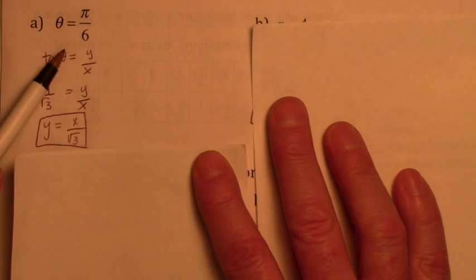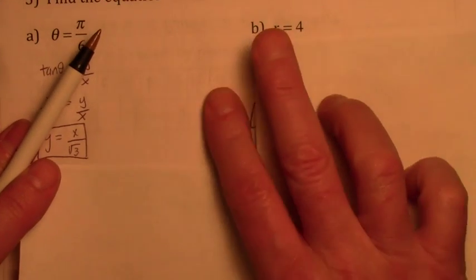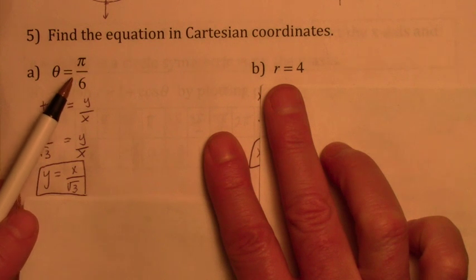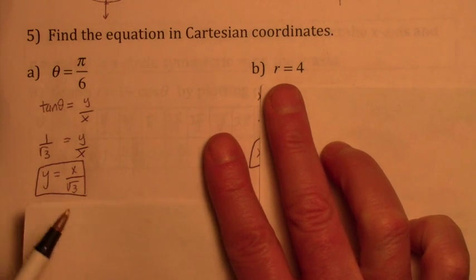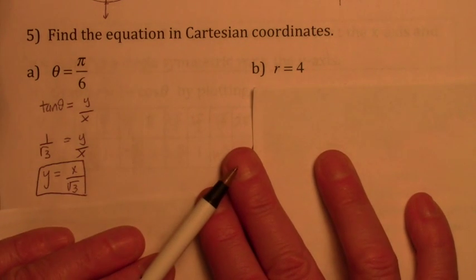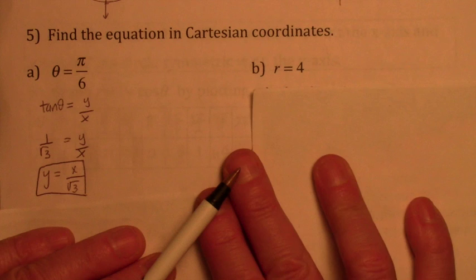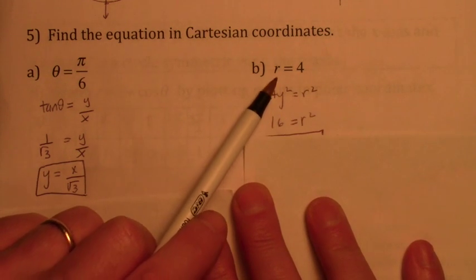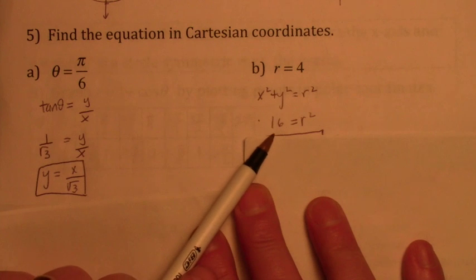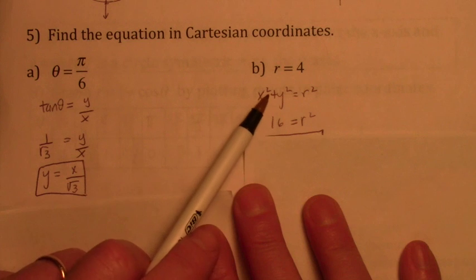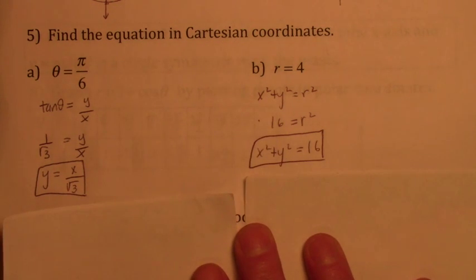Doesn't that make sense, that this should be a line? If the angle is fixed and r can be anything, you get a line. Actually, you get a whole line. r equals 4, I think we know what that is, but how would you get the actual equation? Well, if you square both sides, you could use this equation. If you square both sides, you get r squared is 4 squared. r squared is 16, so you could replace r squared with x squared plus y squared. So that's a nice, slick way to do it.